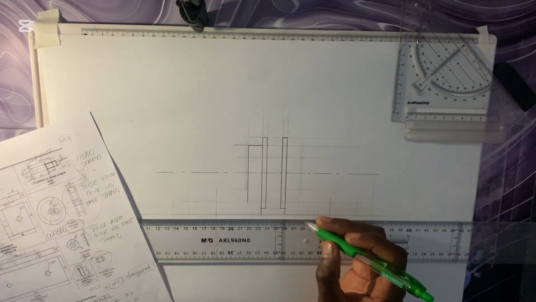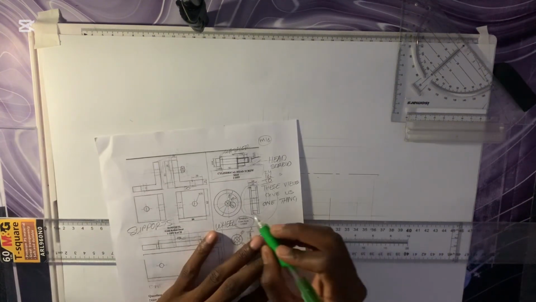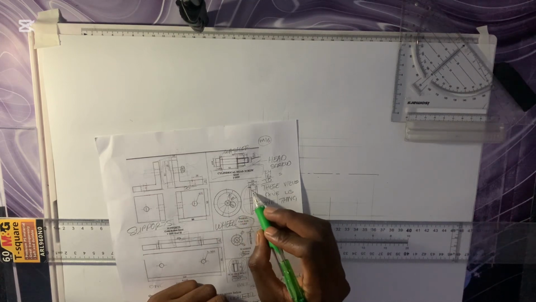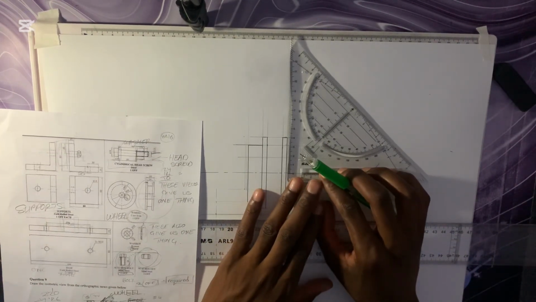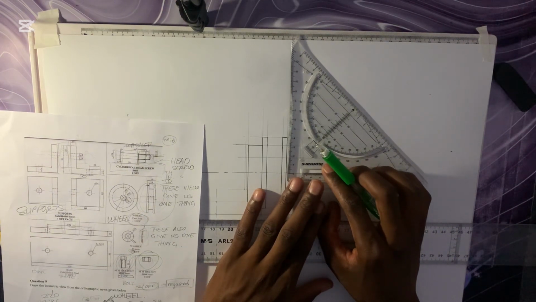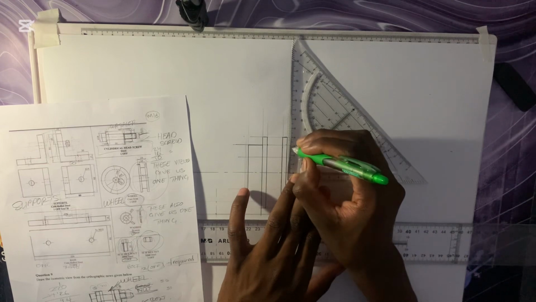So now, as you can see, we are darkening our part. Do you see the wheel that I was talking about? That's in between, right? That's our wheel there. So now we have to consider that diameter, which was 60, I think. So you go ahead and measure your 30 going upwards, and you measure your 30 going downwards, right?